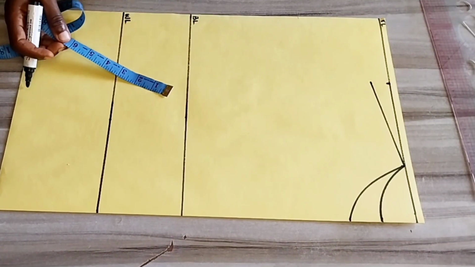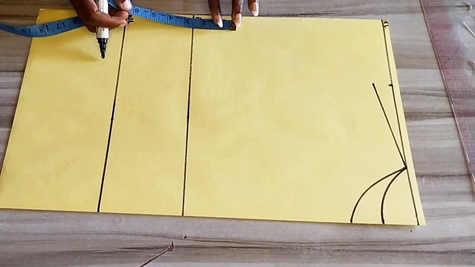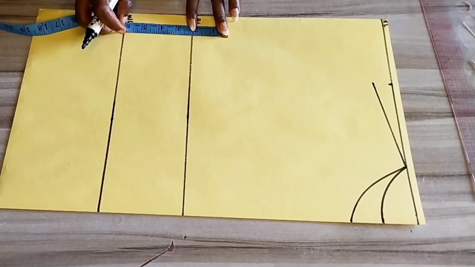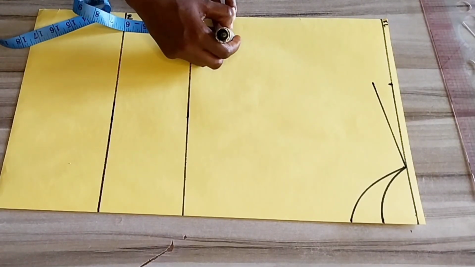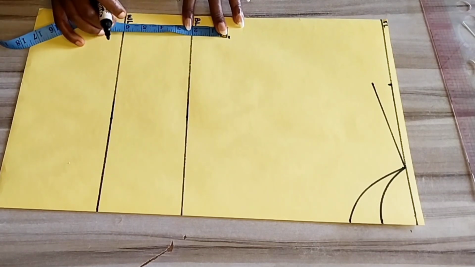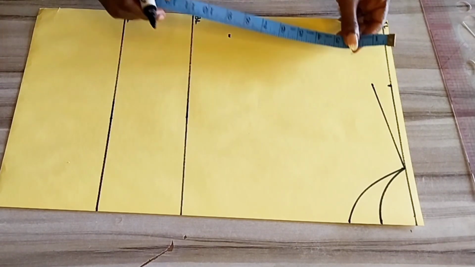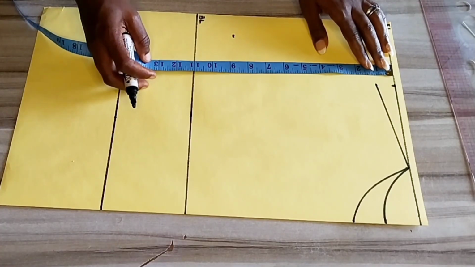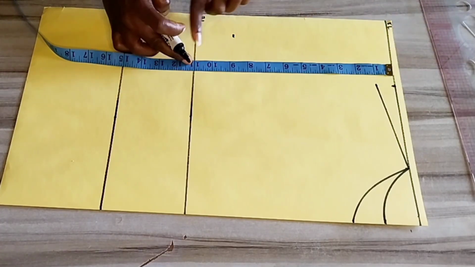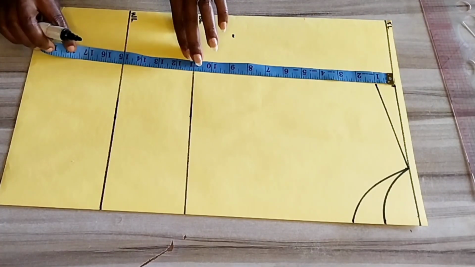Okay, so on my bust line, I'm going to be going up by 2 inches to draft my chest point. So I just indicated with a point there. I'll be using my straight rule now to rule a straight line across it. So this will enable me draft my armhole properly.